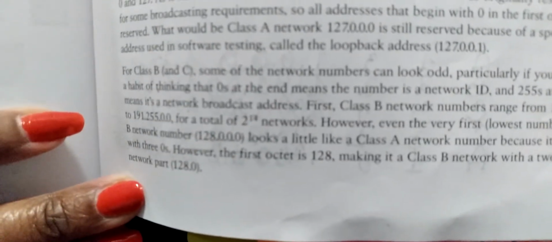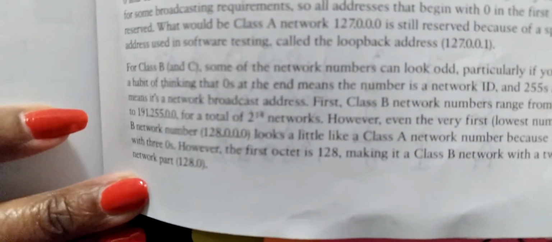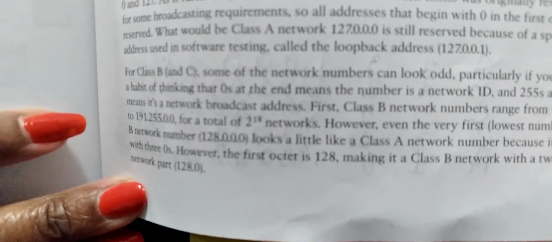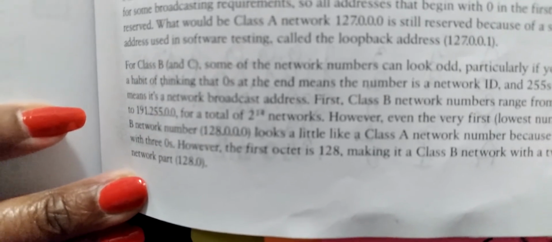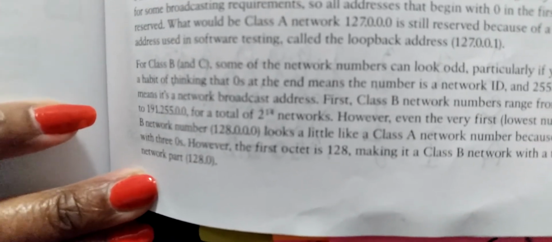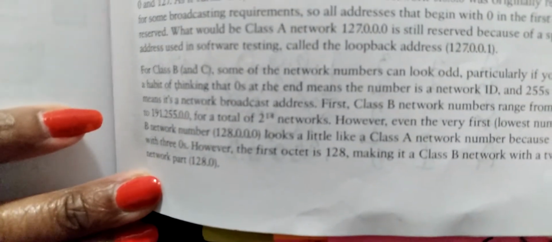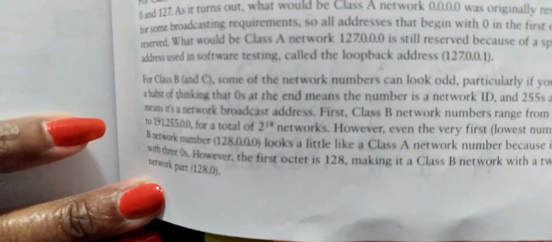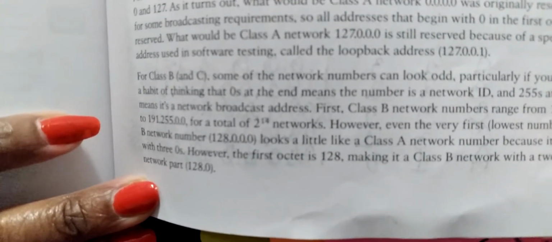The Class B network numbers range from 128.0.0.0 to 191.255.0.0, for a total of 2 to the 14th power networks.